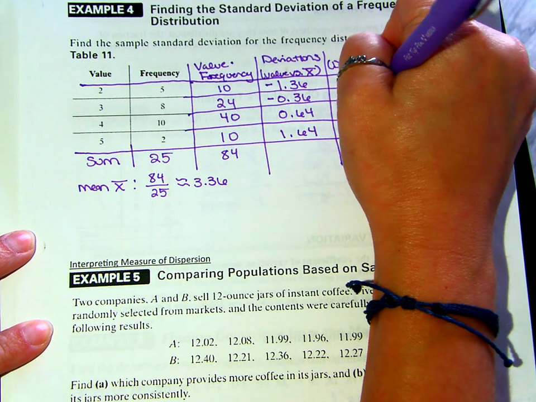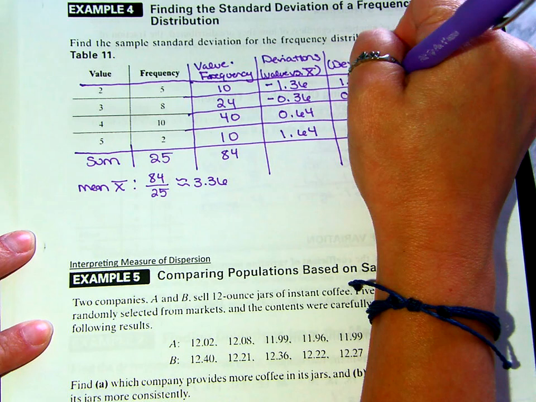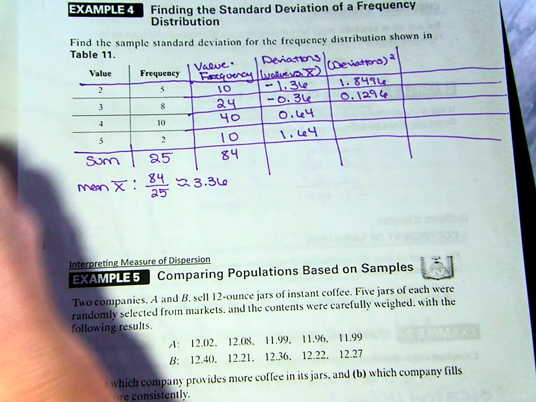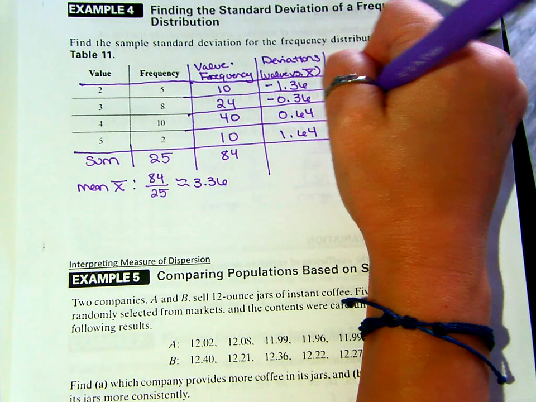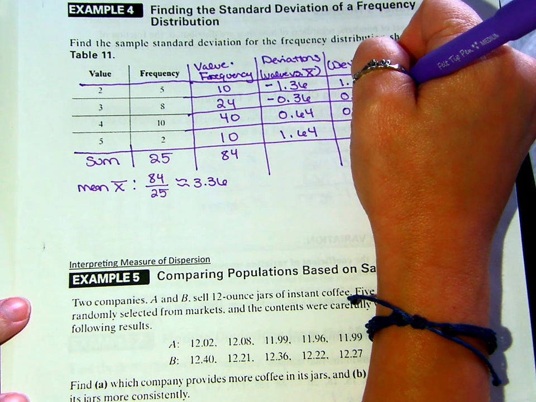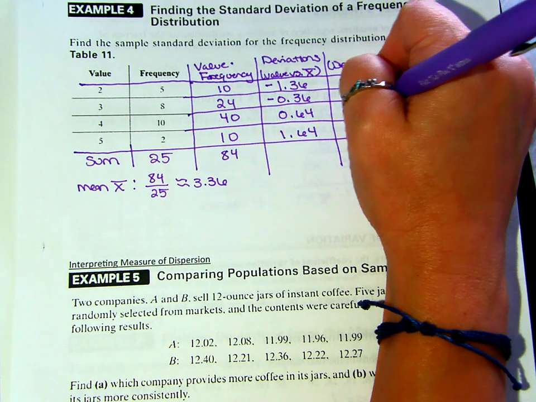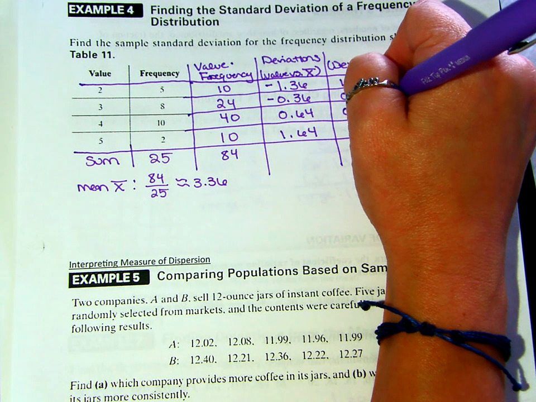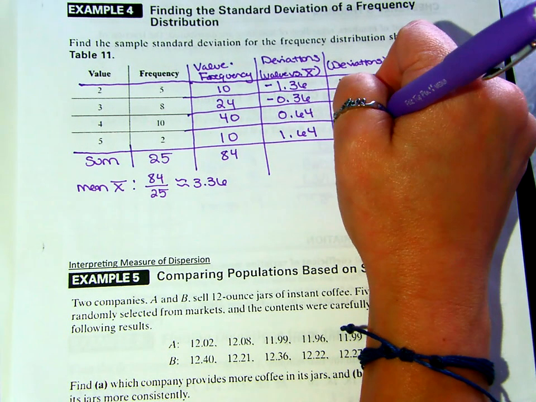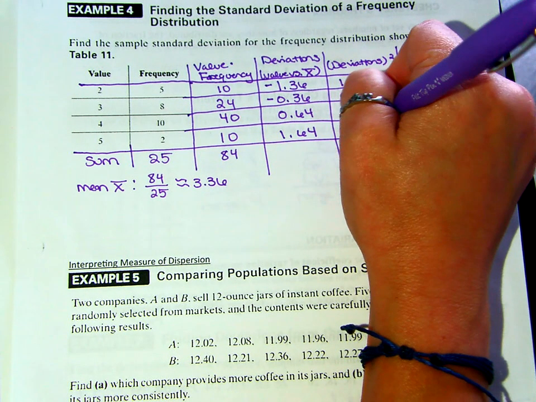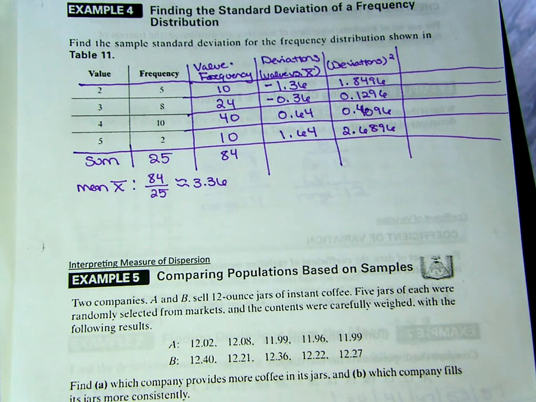That doesn't seem right. I want to test that. That seems weird. 0.36 squared. Okay, that's right. Whoops, I'm just rewriting. 0.4096, 2.6896.